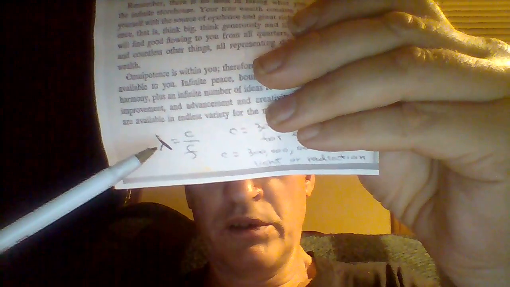So if we thought that the speed of electricity was the same as the speed of light, and we put 60 hertz down here for the frequency, the wavelength would equal 5,000 meters. And I thought, gee, that's really long. So I was wondering about that.